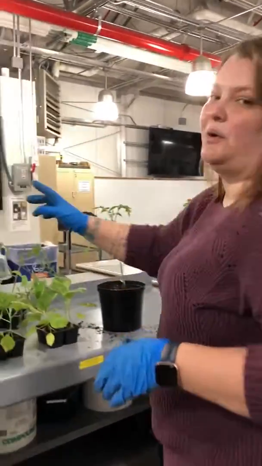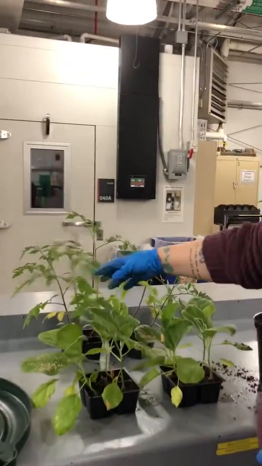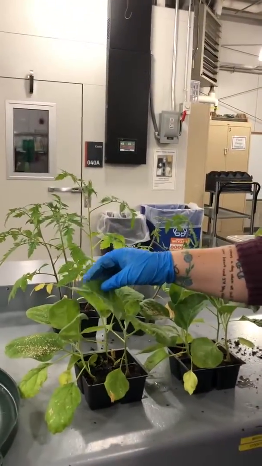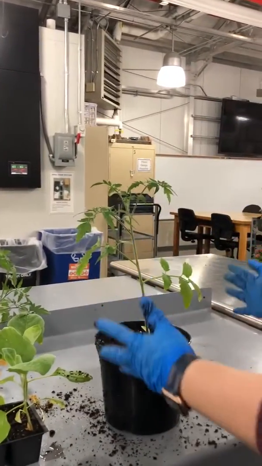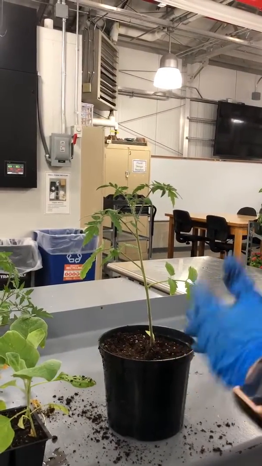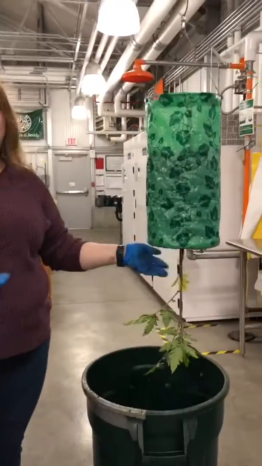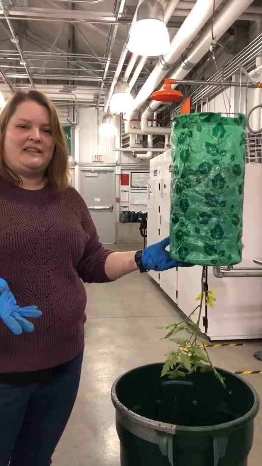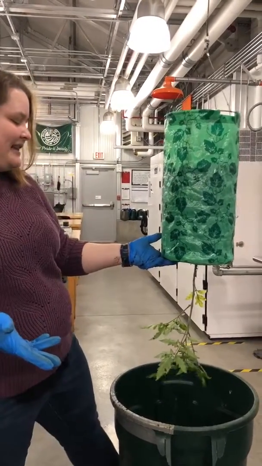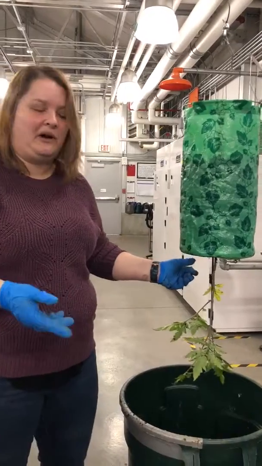So this experiment is going to be using both tomatoes and eggplants, and we're going to be comparing growing them in a normal pot, normal conditions, versus growing them upside down. So this here is called a topsy-turvy. If you've ever seen the ads on TV or things like that, I'm going to post a video of one of their ads.